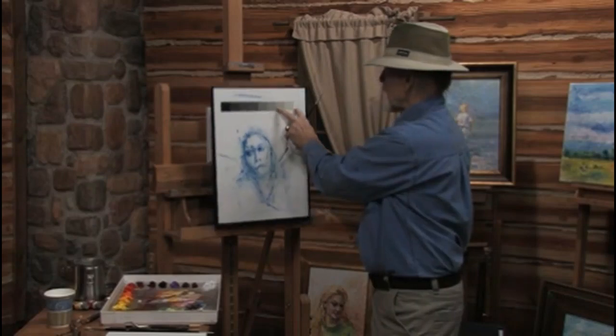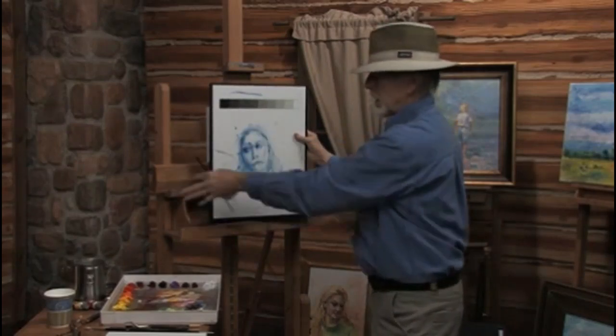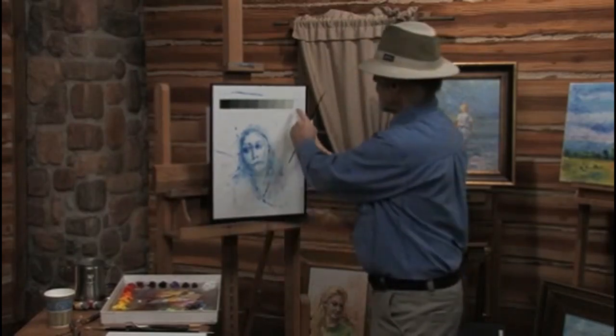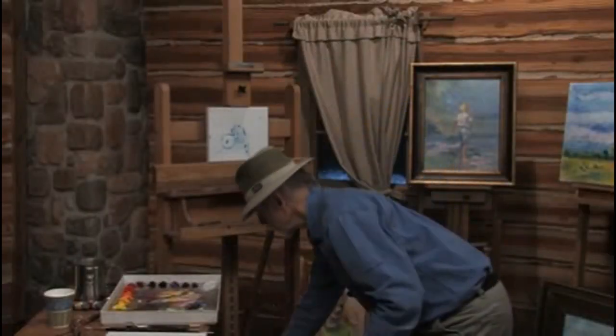It could be a high keyed, a middle keyed, or low keyed. This painting here will be a middle keyed, but by the time we get through with it, we'll probably bring this light down to somewhere in here, and the dark will come up somewhere in here. But then again, it could come down further. We'll see. So anyhow, I'm going to show you how to do that today.